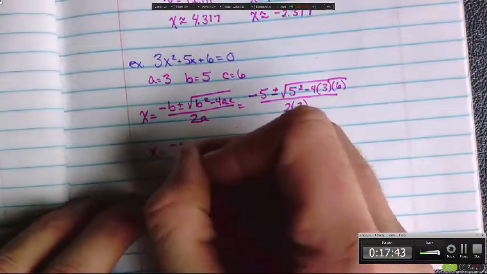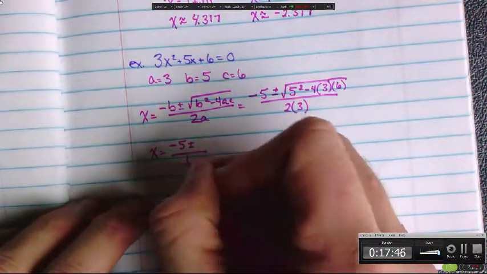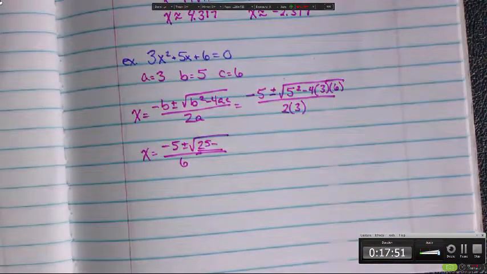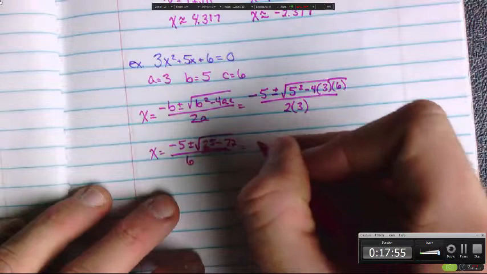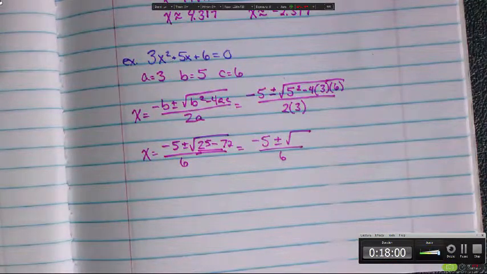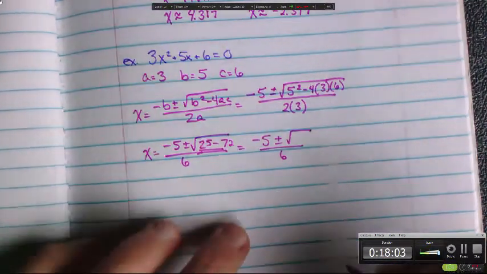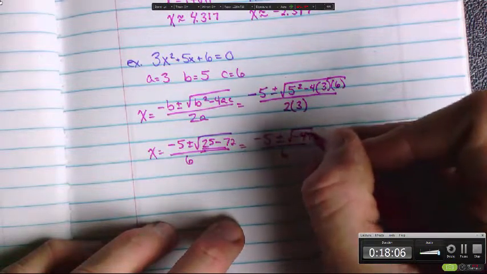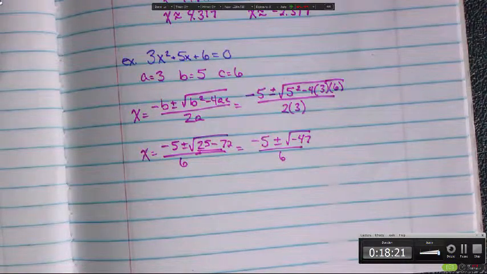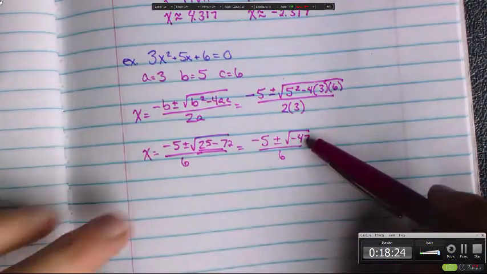So we get negative 5 plus or minus the square root of 25 minus 4 times 3 times 6 is 72. 25 minus 72 is what? Negative 47. Yesterday, we went over quadratics, when they're factored, have rational answers. If they cannot be factored, they either have irrational answers or they have imaginary answers. Since this is the square root of a negative, that means it's imaginary.